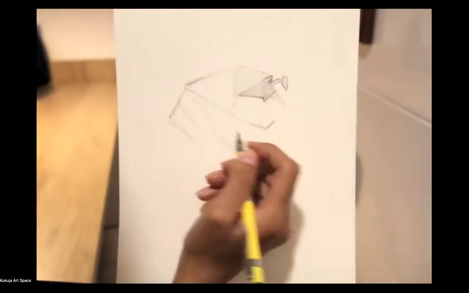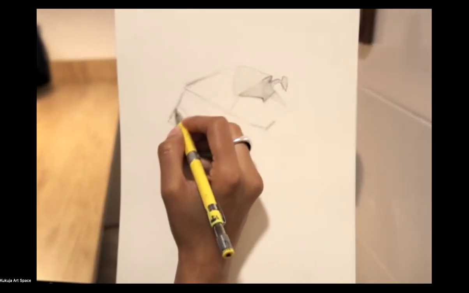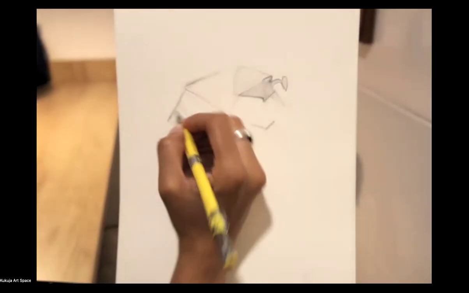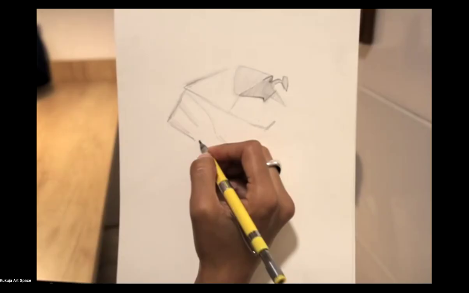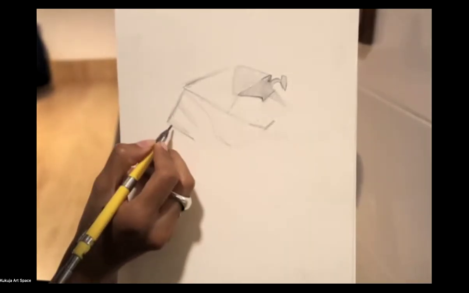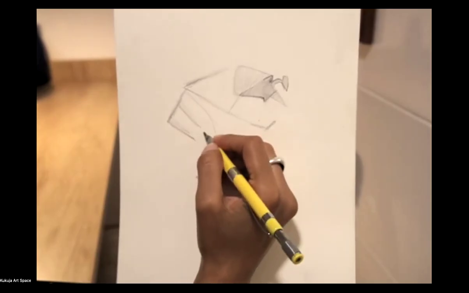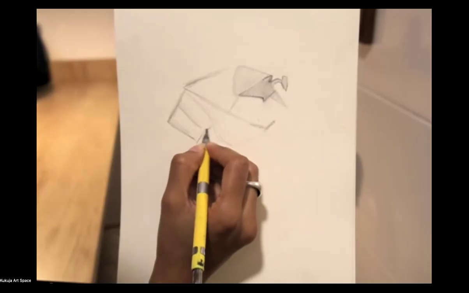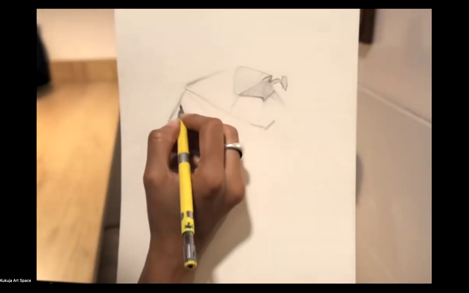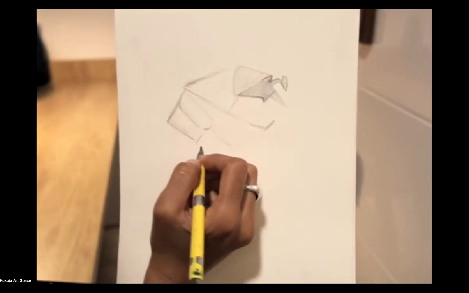You see, without drawing the ear, we already established it by drawing the shapes around it. You see this 1, 2, 3, and 4. If I draw these things, then I just need to put one thing here, and I already have the shape of an ear. Make sense?